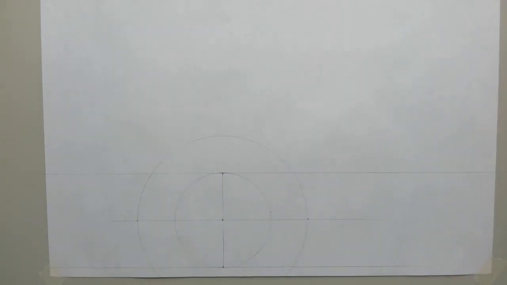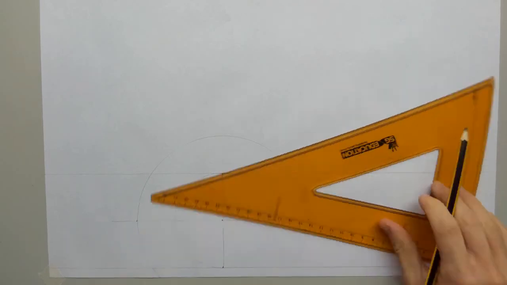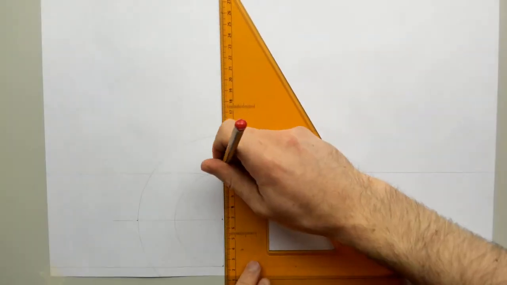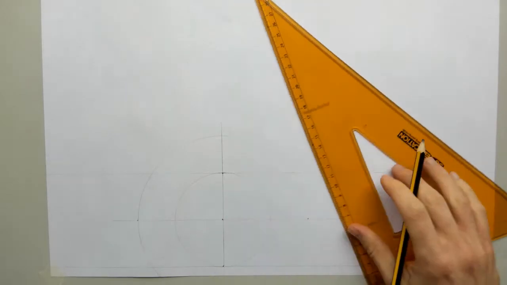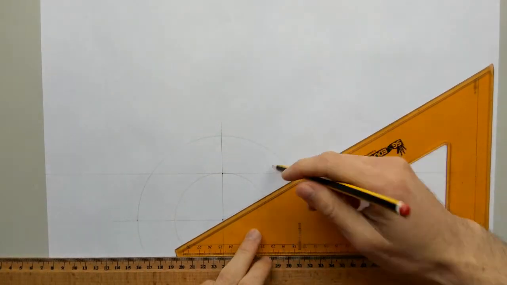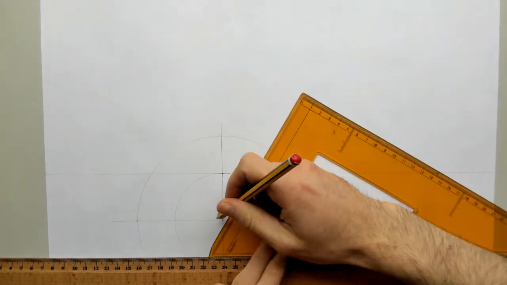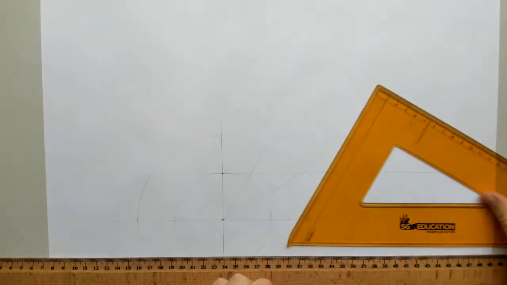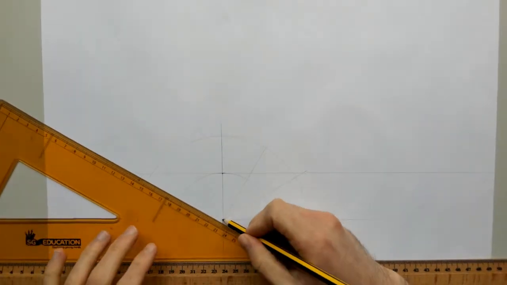After that, I'm just going to go 30-60 each side. Just extend these lines out here, and go 30-60 out this side as well.